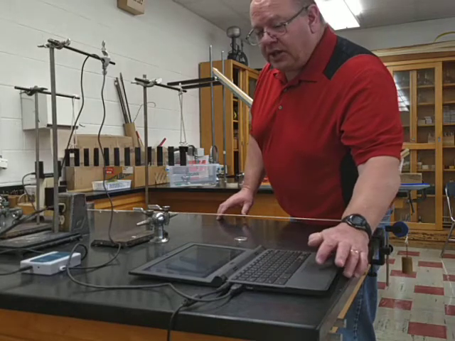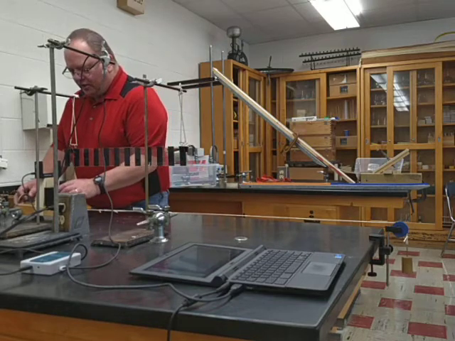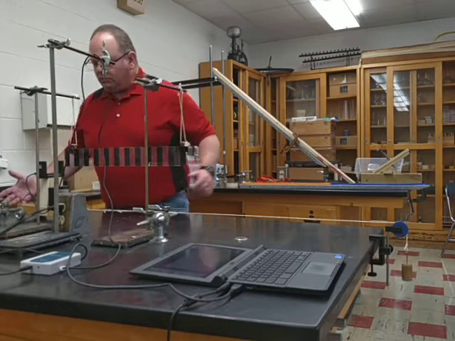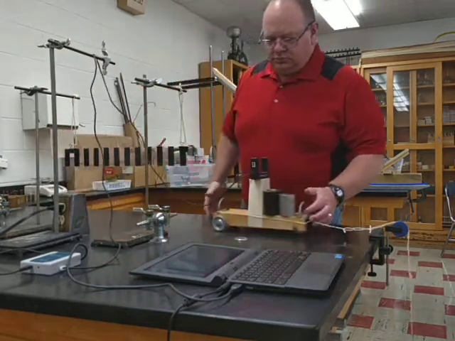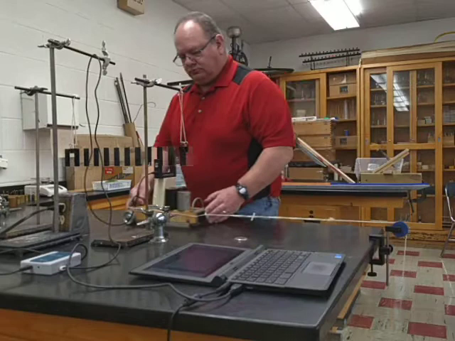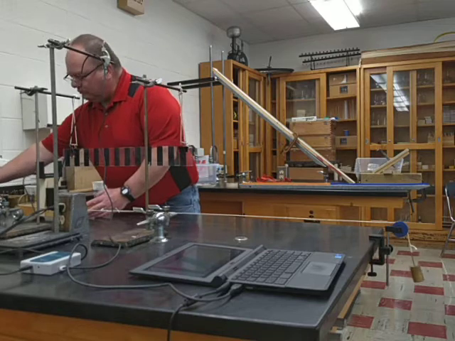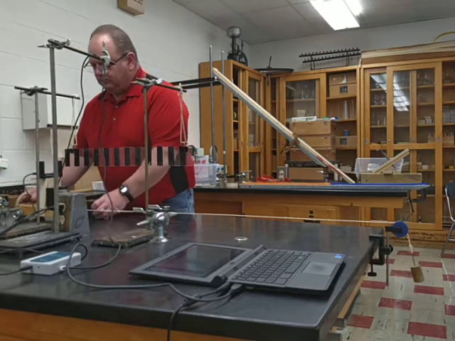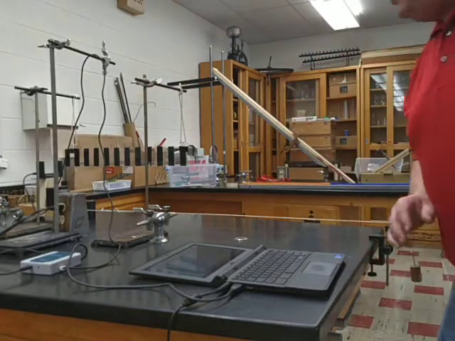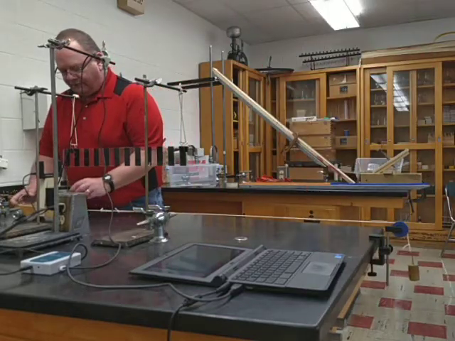So I'm going to hit collect. This is going to be our 4th trial. And our 4th trial is going to have the cart plus 3 kilograms. And go. Getting ready for our 5th trial. Our 5th trial is going to be the cart plus 4 kilograms.